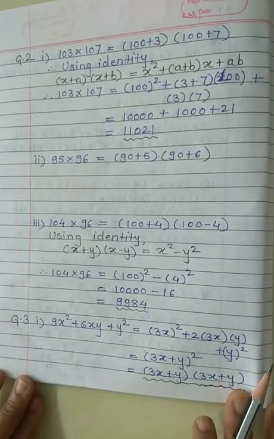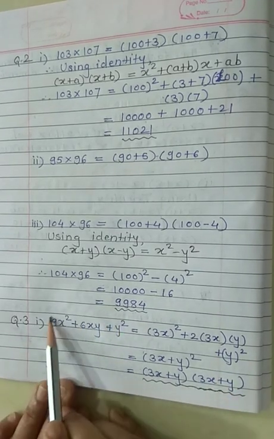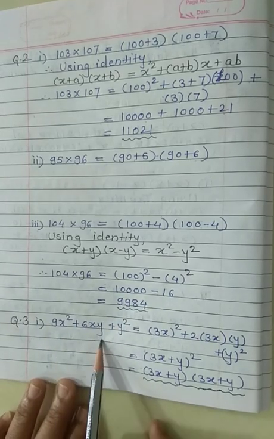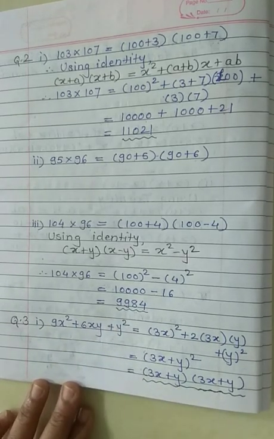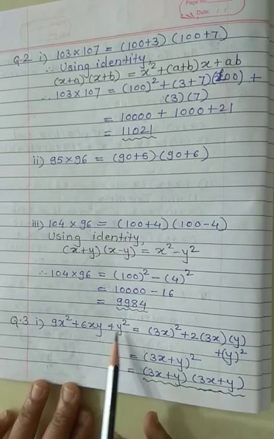Now the third question is: factorize the following using appropriate identities. That means the polynomials or expressions are given here, and we have to factorize them. Now the first expression is 9x square plus 6xy plus y square.